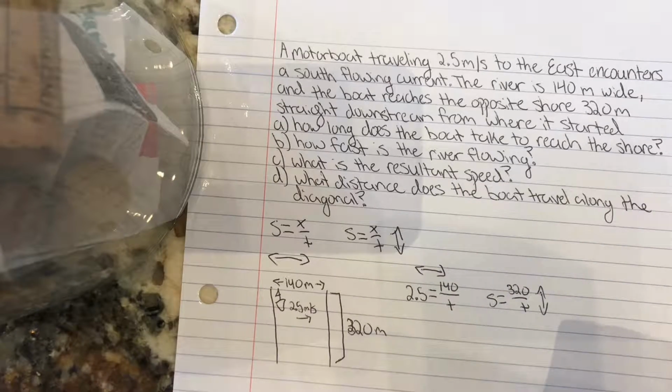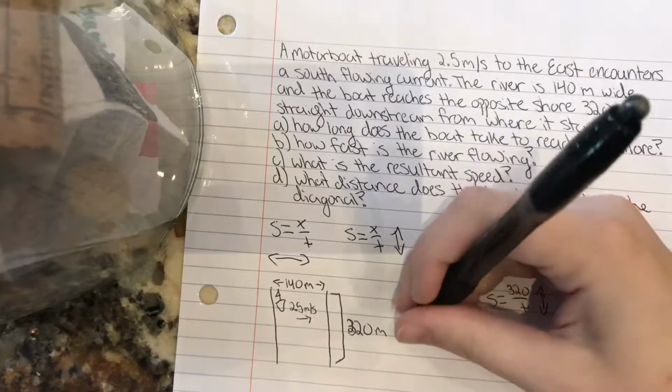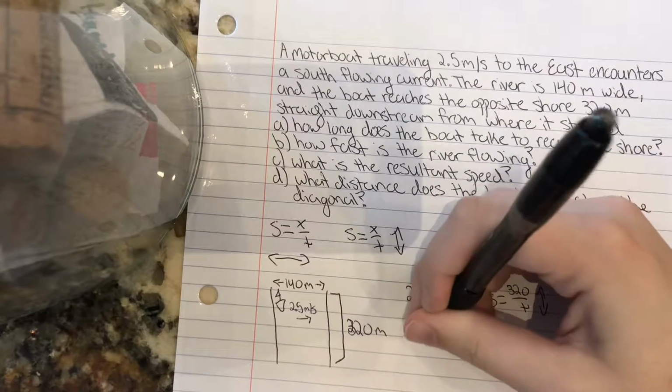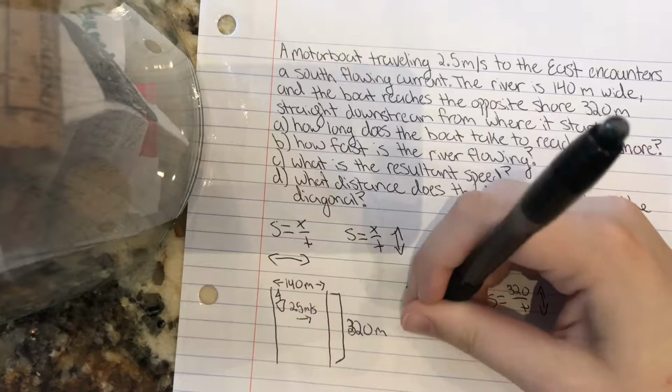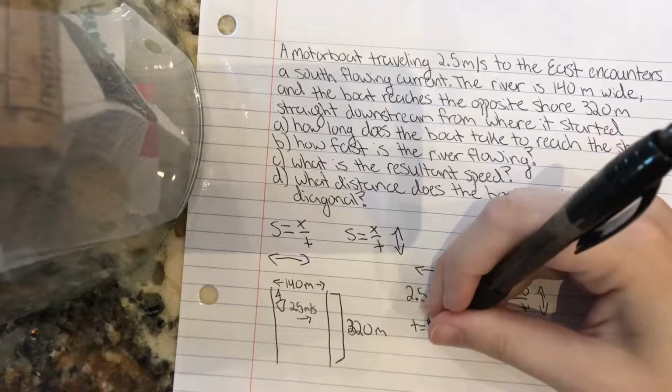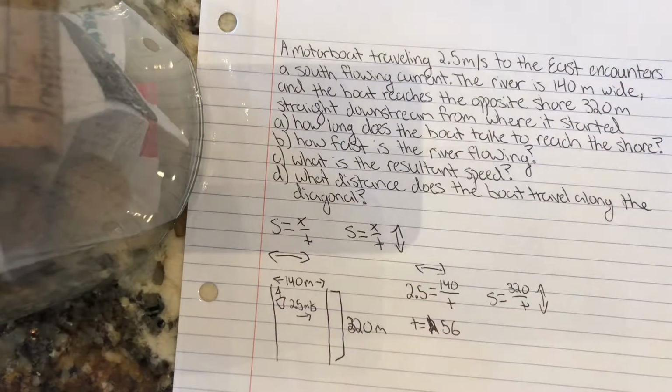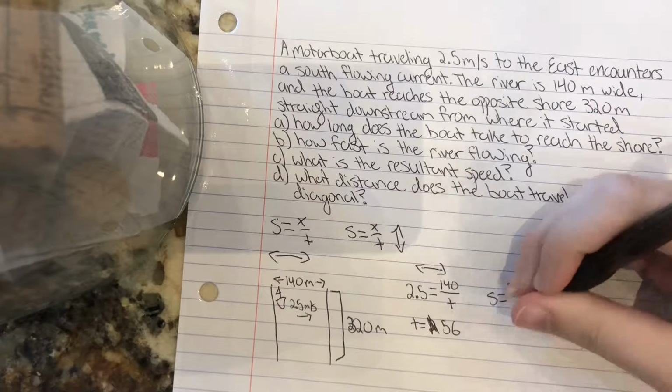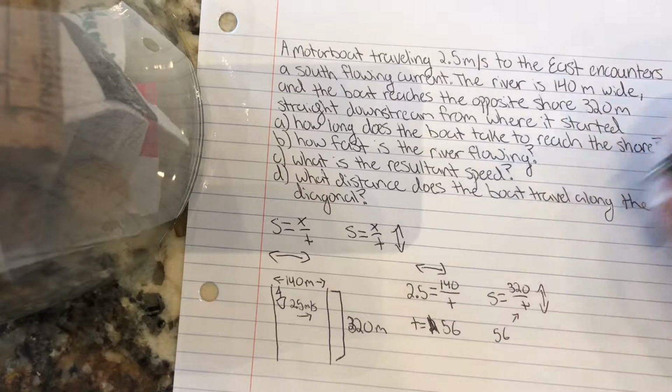So 140 divided by 56 is 2.5, so t equals 56. And the good thing about finding time, when you find time, you can plug it into t for both equations. You can't do that with speed or distance, but the time will always be the same. So we know that t is 56 too.